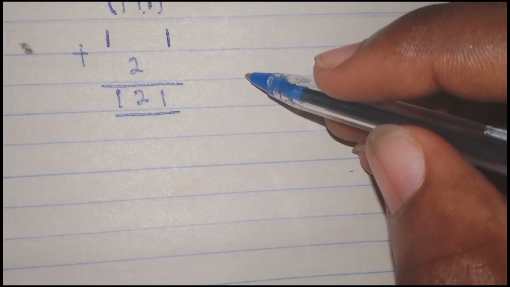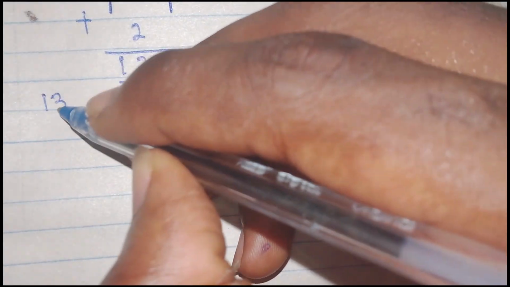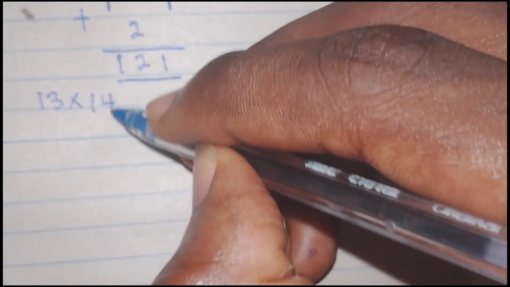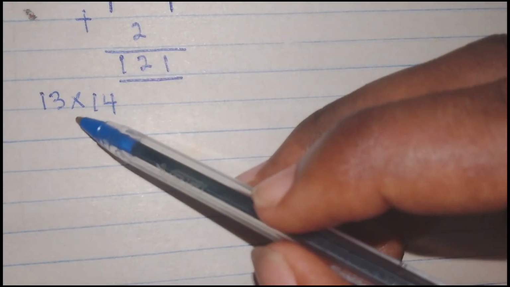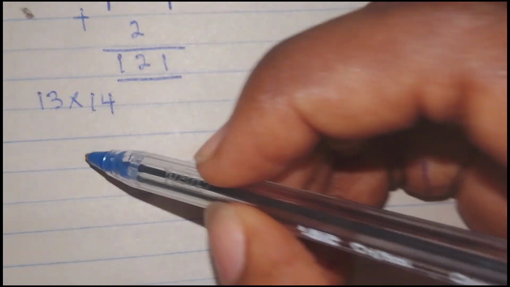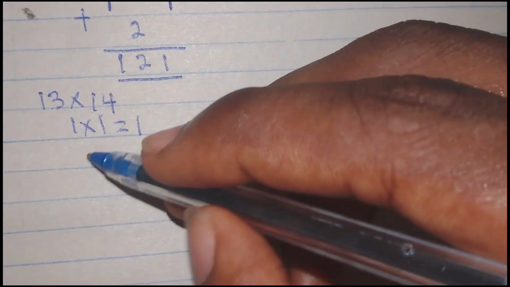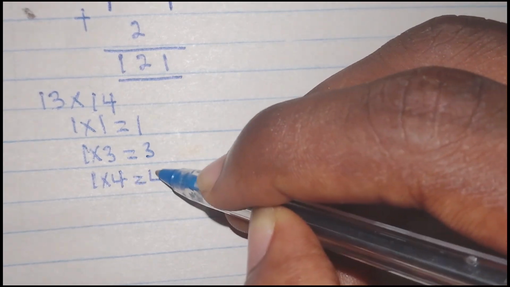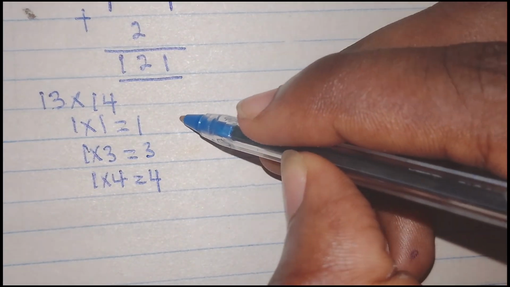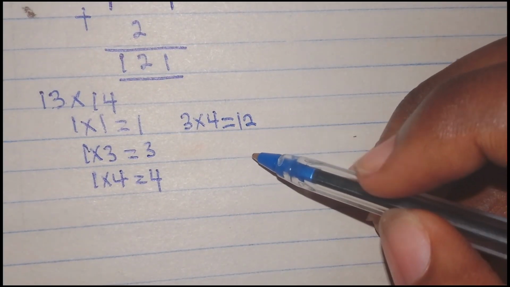Now let's take our next example. We are going to work out 13 by 14. As I said, the beginning: 1 times 1 equals 1. And then the numbers themselves: 1 times 3 equals 3, and 1 times 4 equals 4. Then the ends: 3 times 4 is equal to 12.